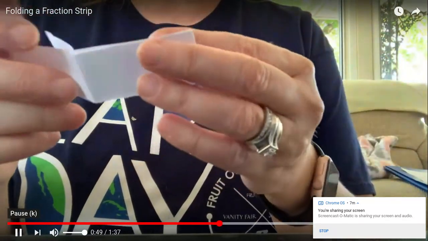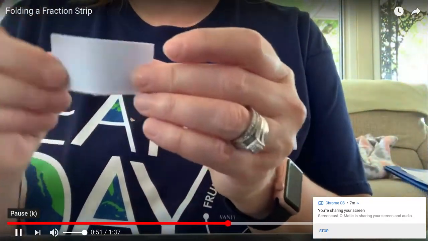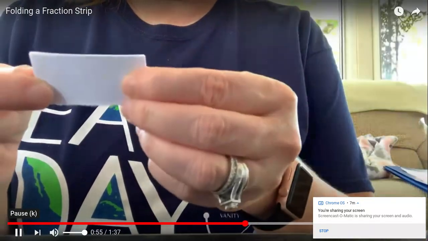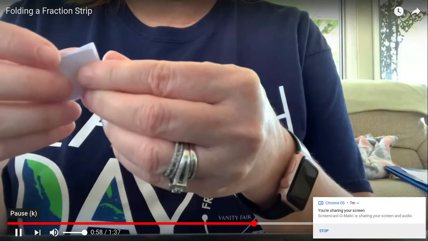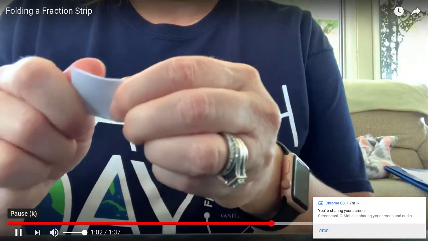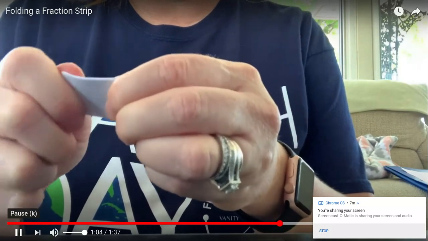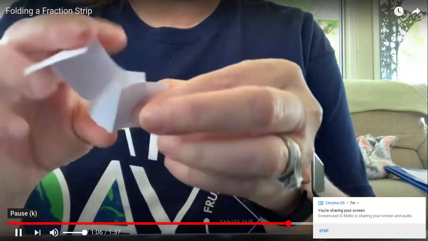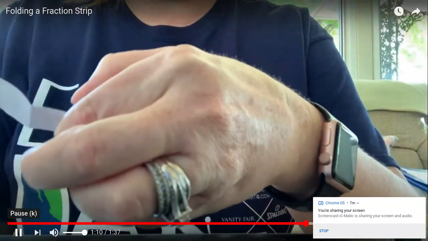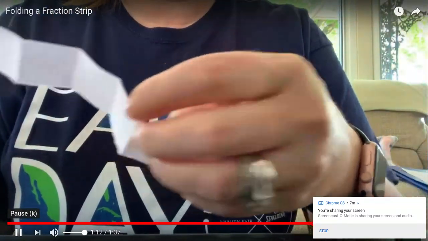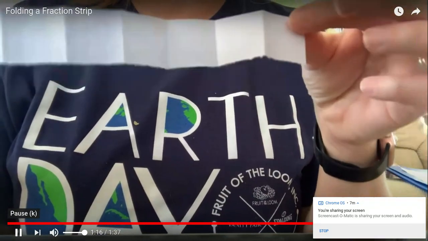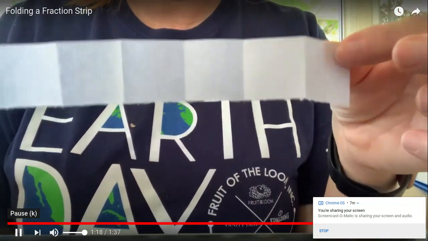So now, if we fold it back into fourths and we fold it again, what do you think will happen? If we have 4 equal parts now, we fold it in half again. How many equal parts will we have? I think you're right. I think there will be 8. So let's open it up and let's see. So we have 1, 2, 3, 4, 5, 6, 7, 8. You're exactly right. So what happened each time we folded it in half?